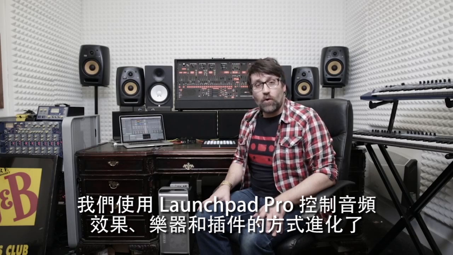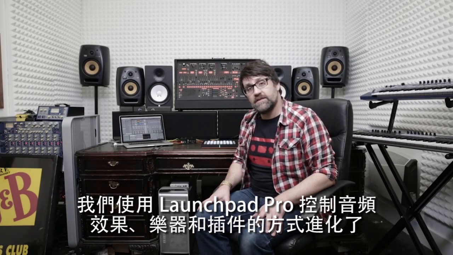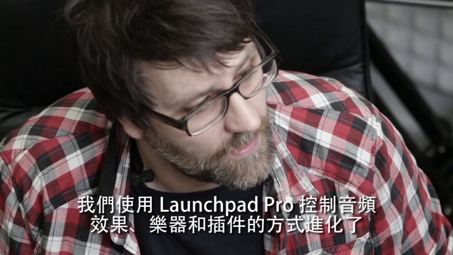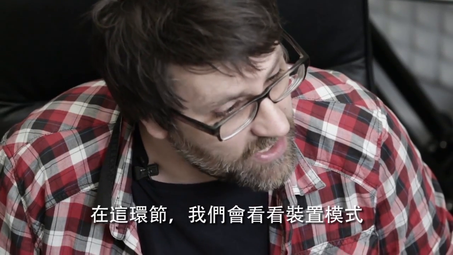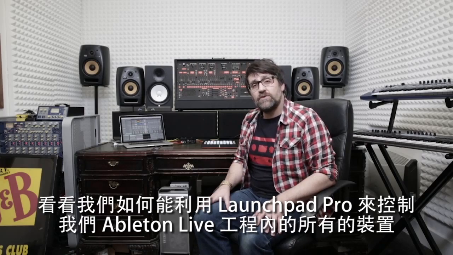The way that we control our audio effects, instruments and plugins with the Launchpad Pro has evolved. In this section, we're going to take a look at device mode and see how we can use the Launchpad Pro to control all of our devices within our Ableton Live set.